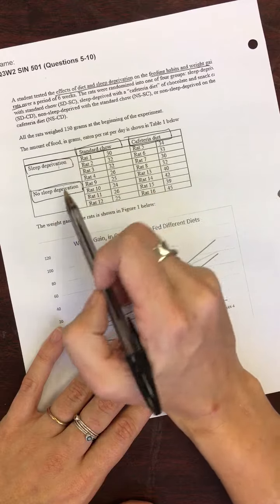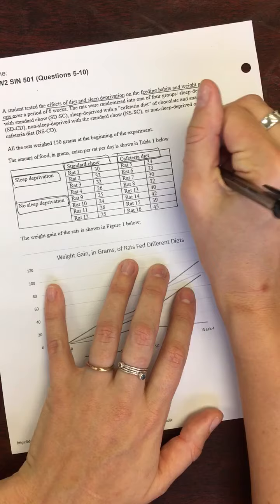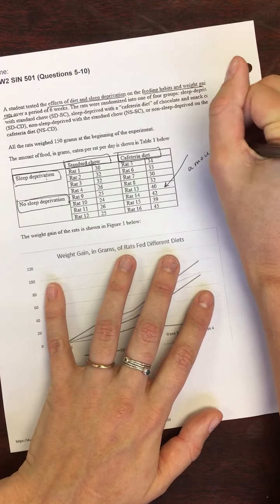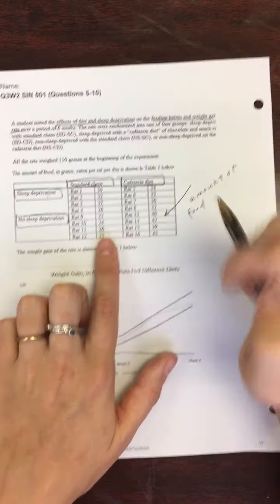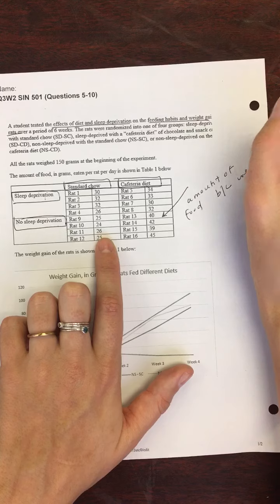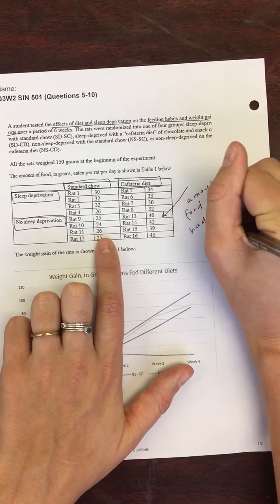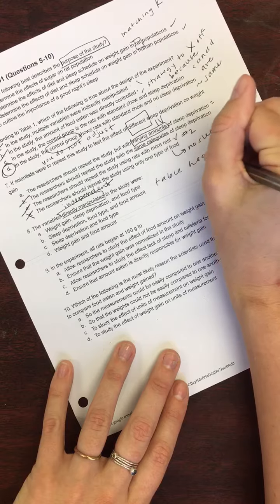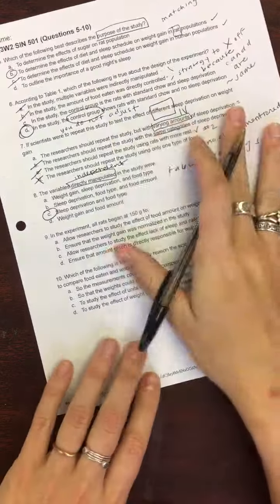They can either be sleep deprived or not. They can eat these 2 types of foods. So it's not going to be anything that goes in here. It's not going to be the amount of food because that's something that we had to record, because we had to find those numbers. So for the independent variable, you're going to look at table headings, always. So we had 2, sleep deprivation and food type.